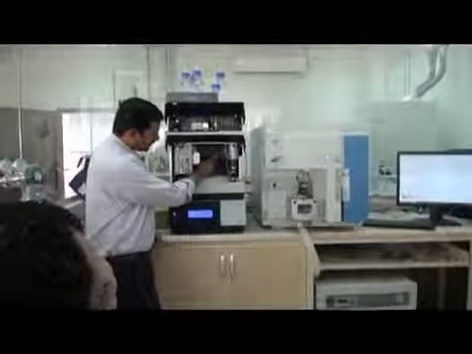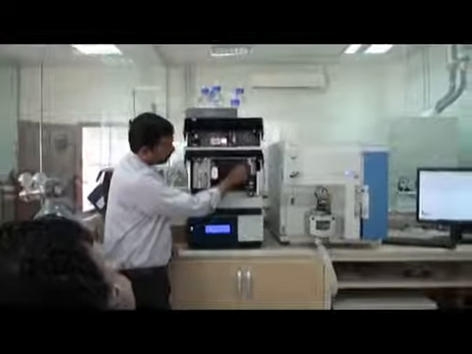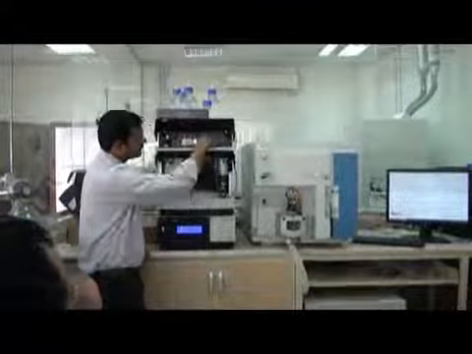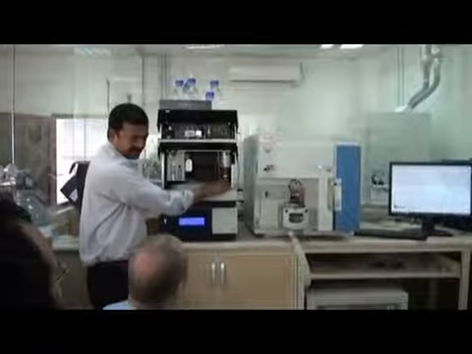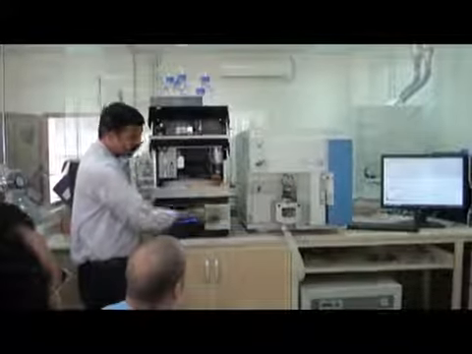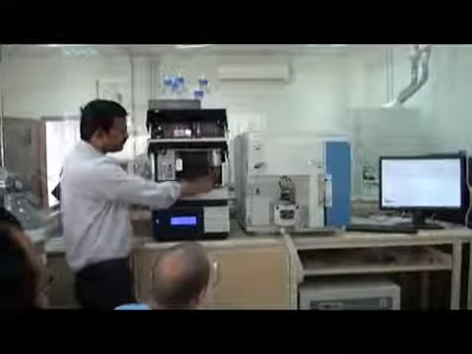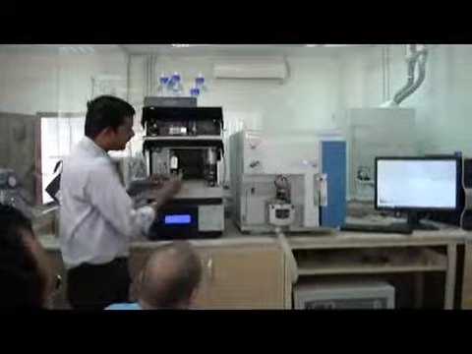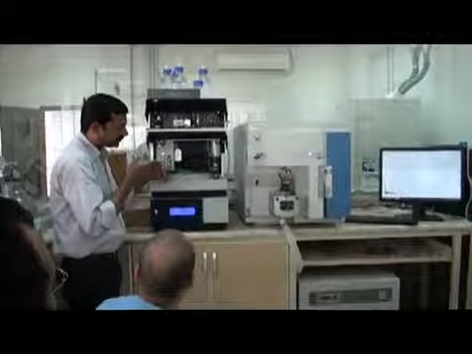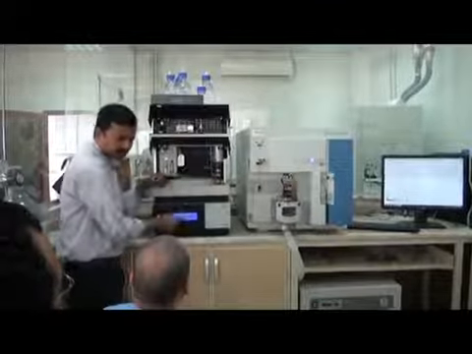So this is the sample loop, as I told you. Your final mobile phase will come from here with this pipe coming into the injector, and then from the injector this will go to the column. Okay, mix it with the injector, not mixed in the injector. This mobile phase is actually the solvent that pushes your sample to the column.